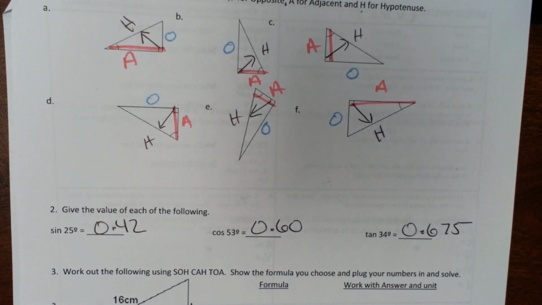Can I give you a hint? If you do this and you get a negative answer, it's guaranteed it's wrong. Go check your mode, okay? Shouldn't be a negative answer.